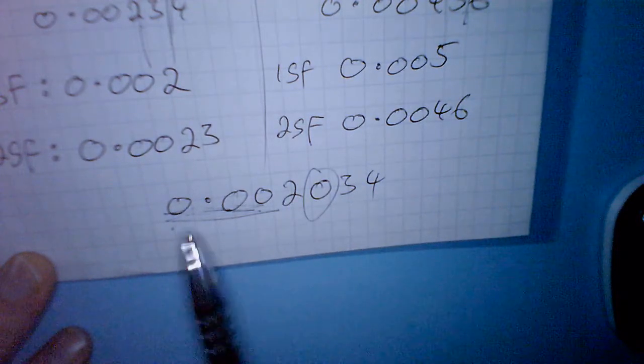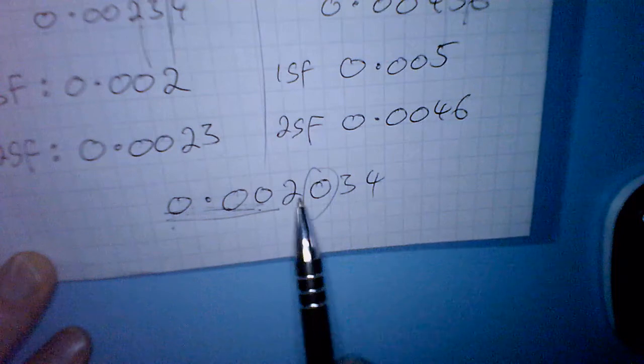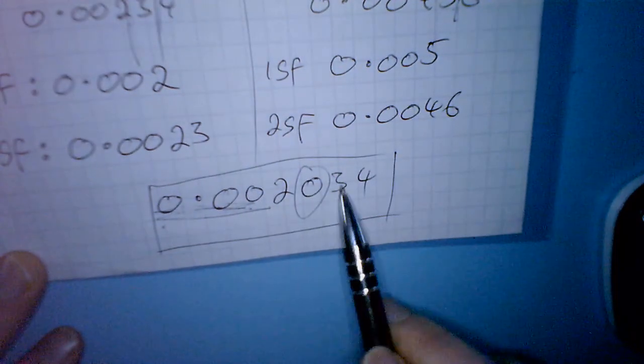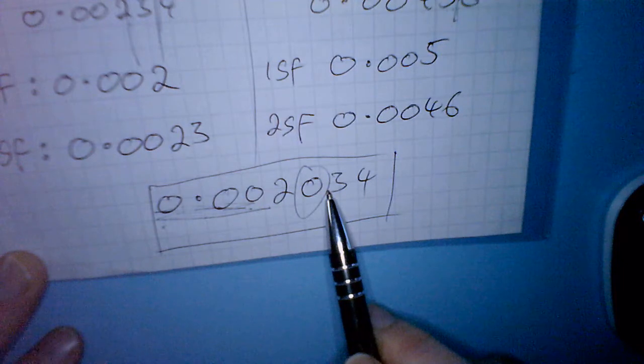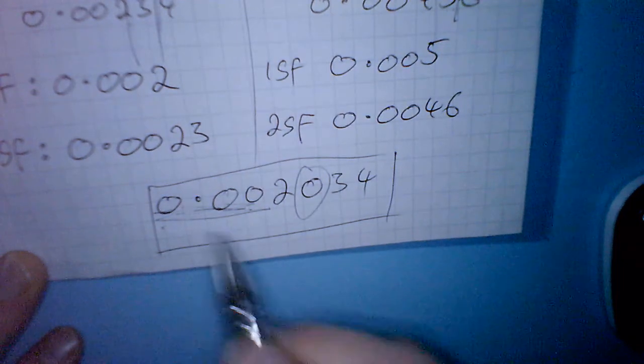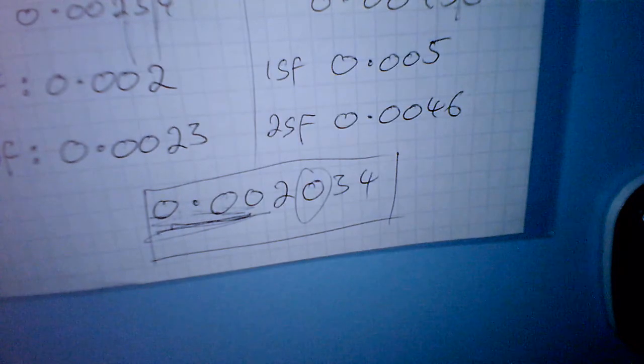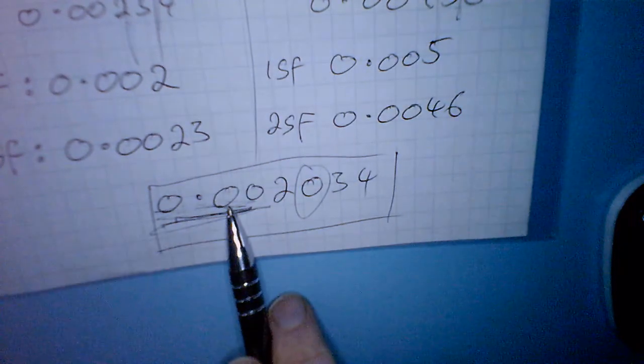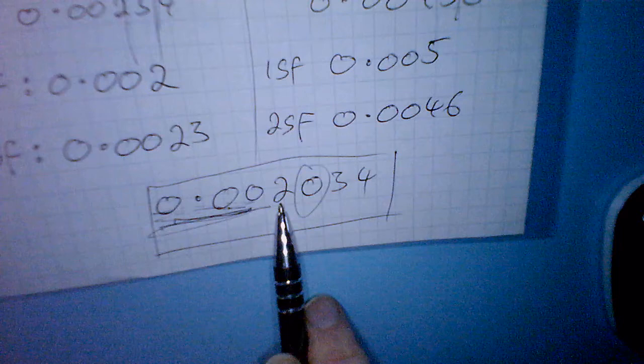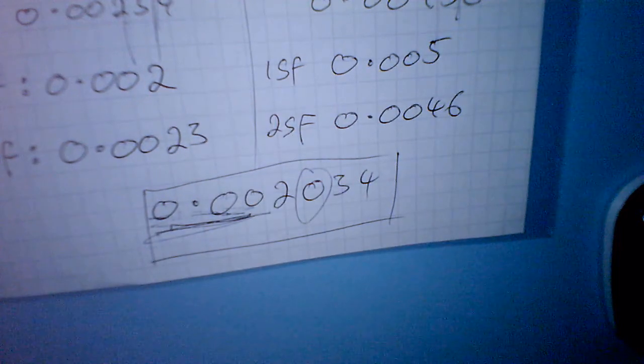To 3 significant figures, it would be 0.00203. So if the 0 is in between some non-zero digits, then it is significant. These ones at the start, though, aren't. They're holding a place. They're making sure we know that there are no tenths and no hundredths, but there are 2 thousandths.